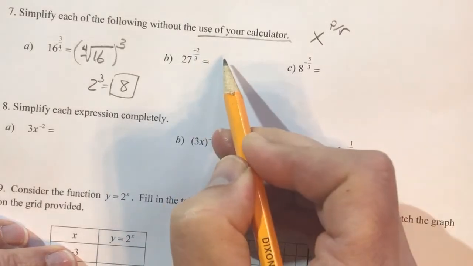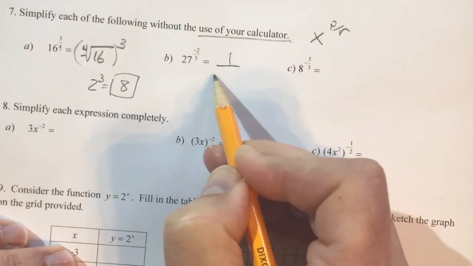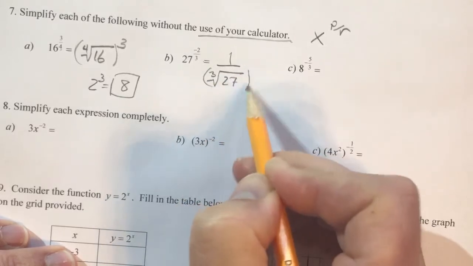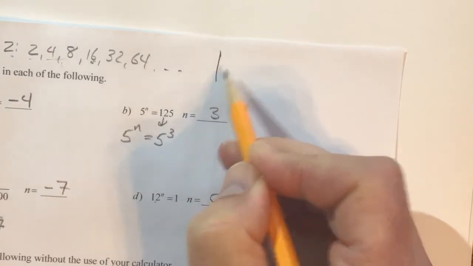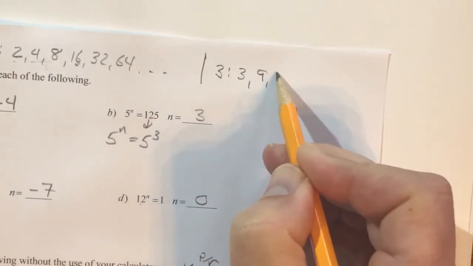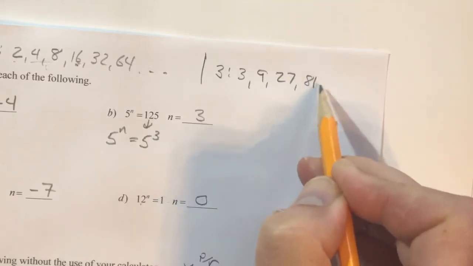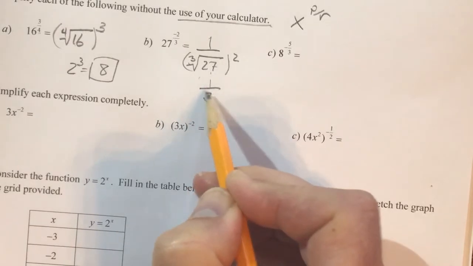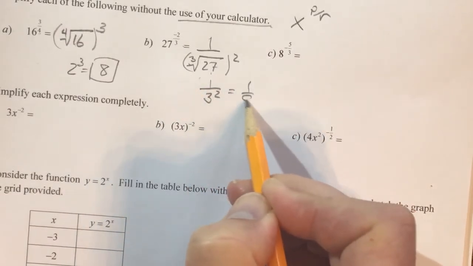This is what I'll be looking for. All right, this 1 over the cube root of 27, and then we got to square it. So besides powers of 2, the other one that comes up a lot is powers of 3. 3, 9, 27, 81. Those are the ones you're going to see. So this one's 27. Cube root of 27, 3, and then I got to square it. So I get 1/9.